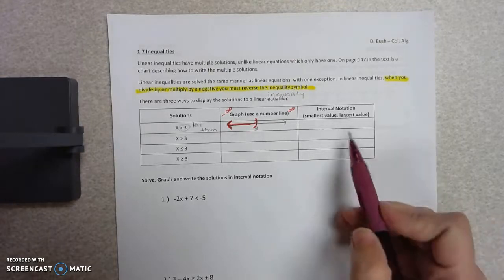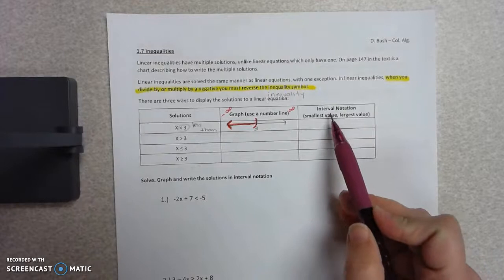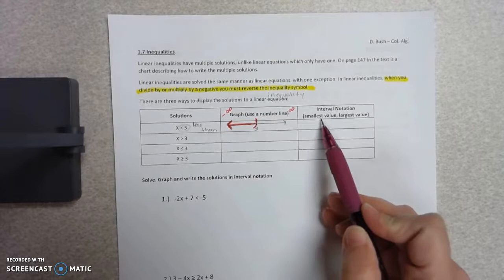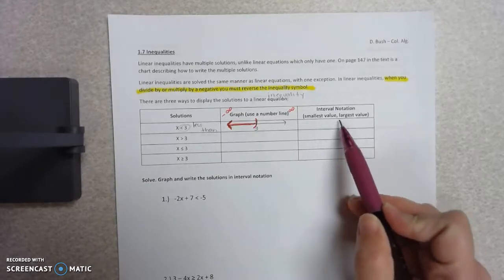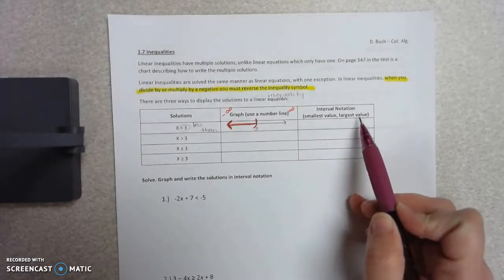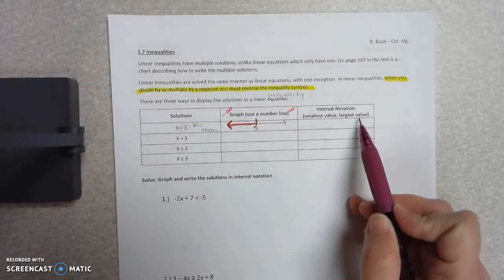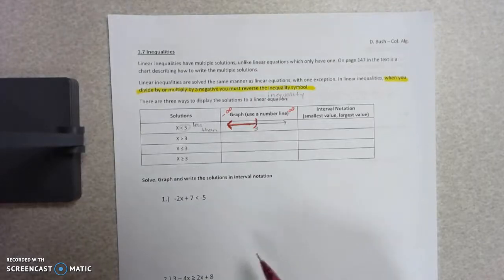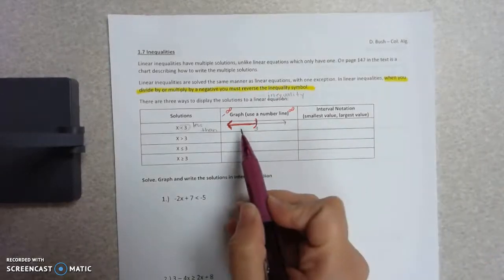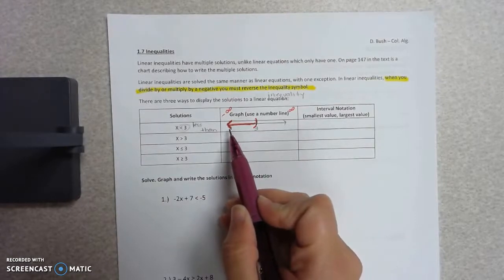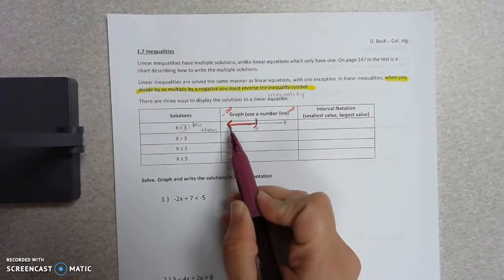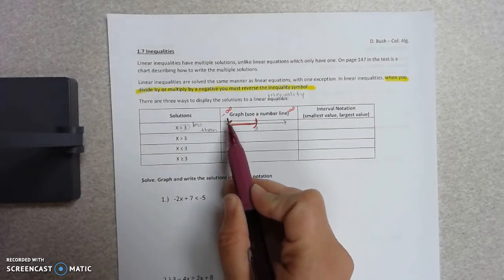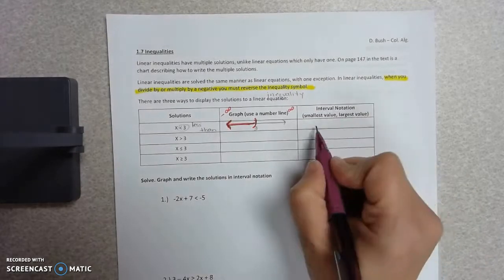The next way we can indicate our solutions is interval notation. That is written by putting the smallest possible value that our solution could be, then a comma, up to the largest value our solutions could be. Anything in between this small value and large value would be a solution. So if you look at your number line, whatever is shaded furthest to the left is this arrow, and that arrow is negative infinity.